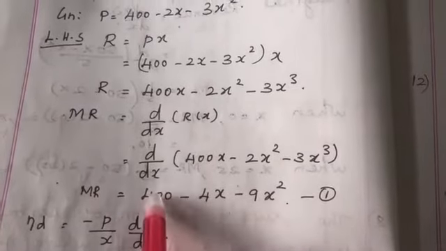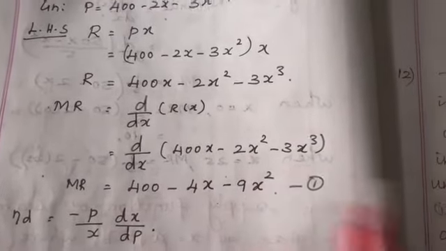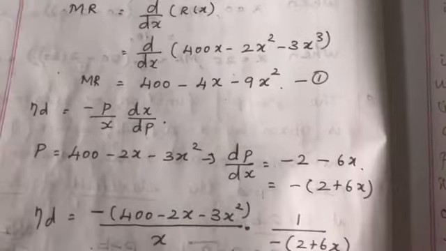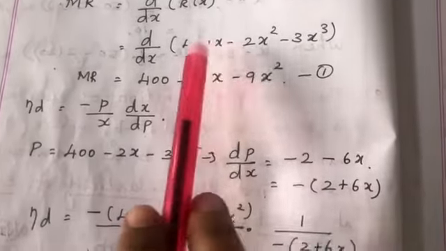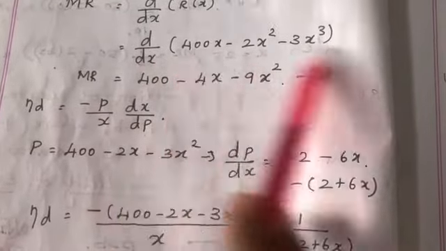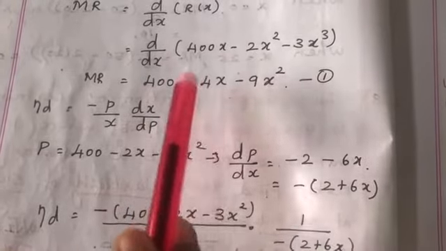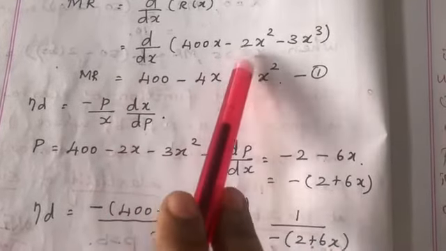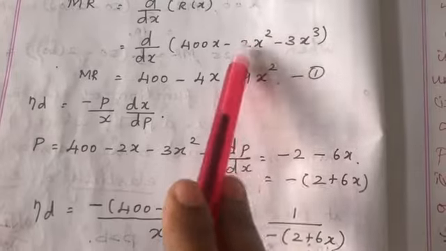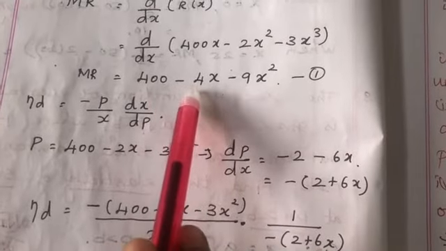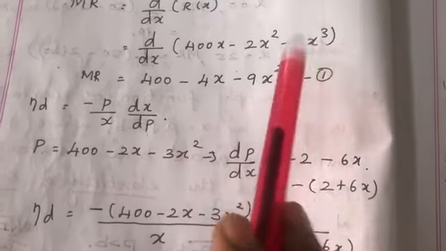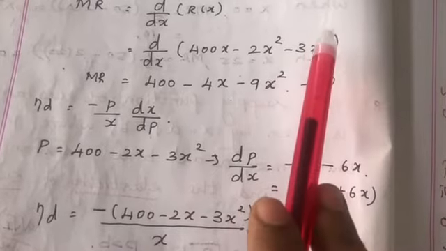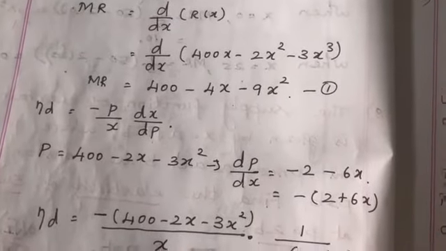So d by dx of R of x. While differentiating 400x, we get 400. Minus 2x square, 2 into 2x, it is 4x, so minus 4x. 3x cube: x cube differentiation is 3x square, isn't it?